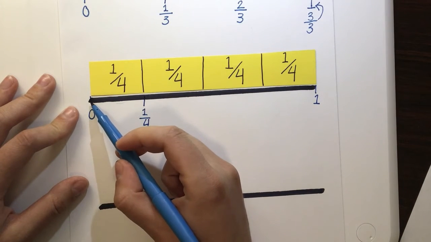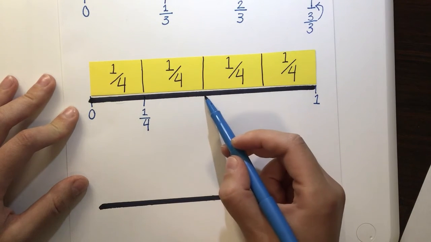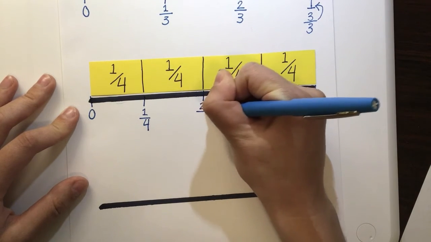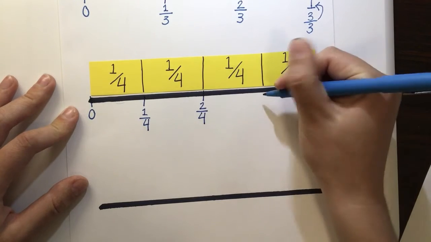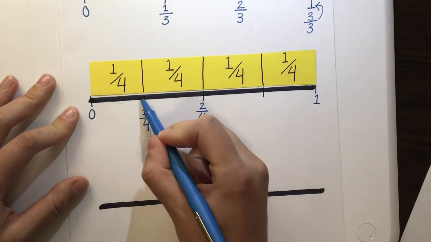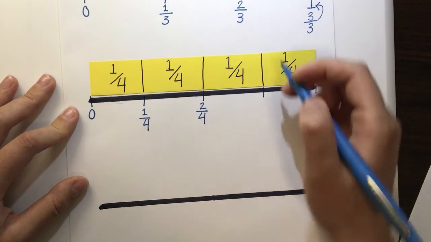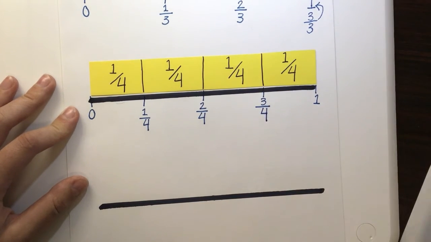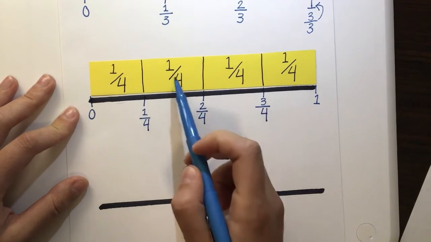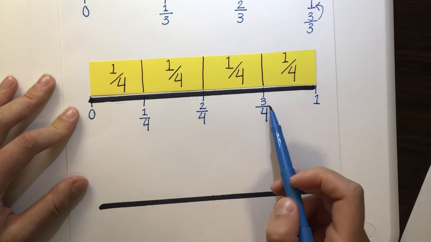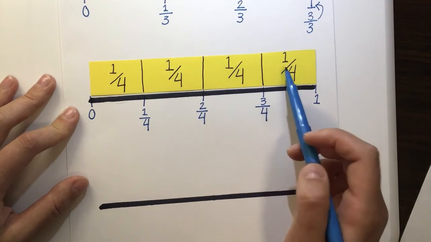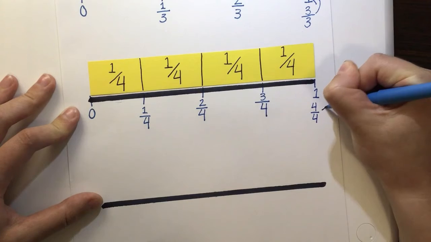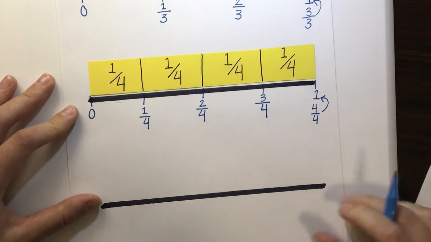From 0, I have 1/4 and 2/4. So I'm going to label that here, 2/4. And then this next bit, 1/4, 2/4, 3/4. So I'm counting all of these together. 1, 2, 3, I have 3/4 at this point. And then 1, 2, 3, 4, I have 4/4 at this final point, which is also equal to 1 whole.